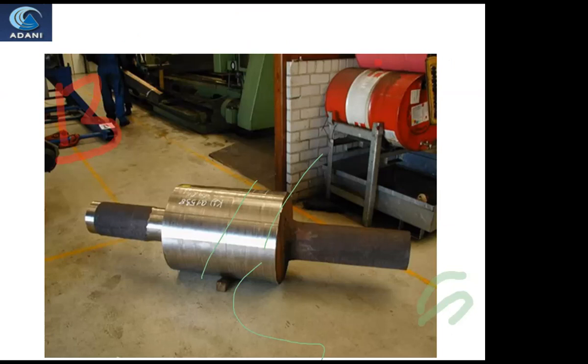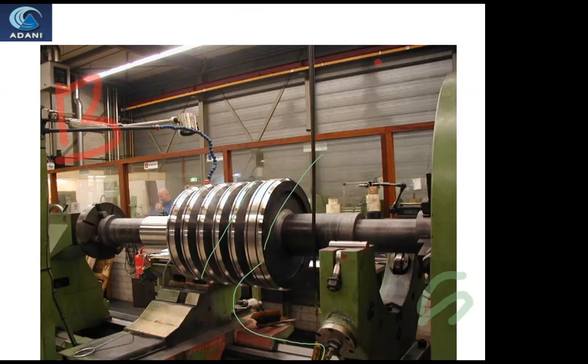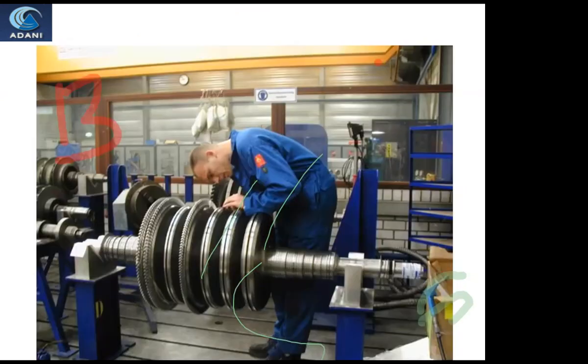This is a small turbine rotor. It will be converted into a small turbine. Now, blades will be fixed over here. How the blade is being fixed over. This is a small turbine to show how the blade is being fixed.